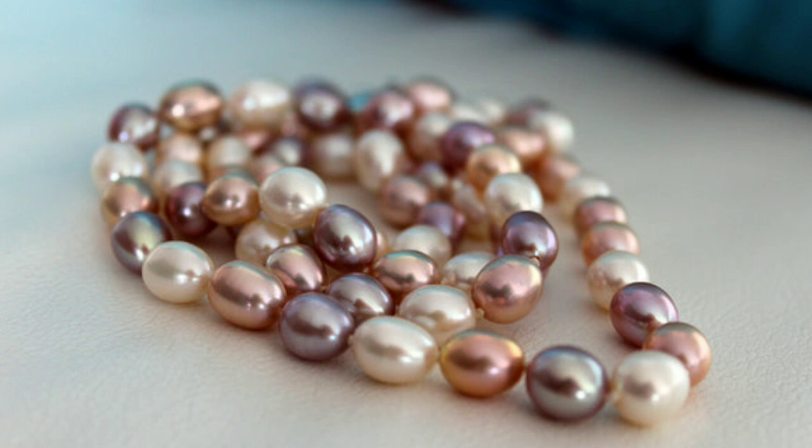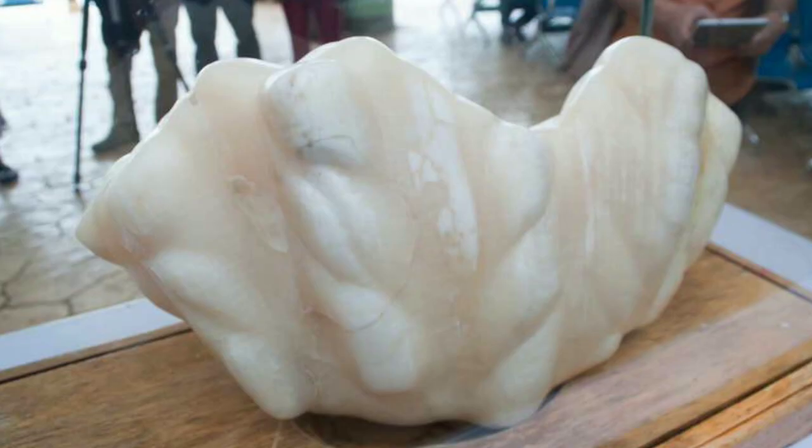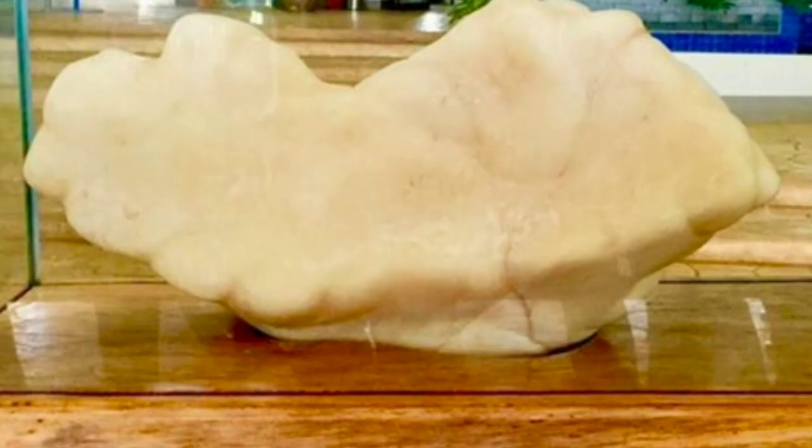So, we come now to the biggest, and I share with you the biggest recorded natural pearl in the world, the Pearl of Puerto, often known as the Pearl of Puerto Princesa. A Filipino fisherman discovered it in the sea of the Philippine islands. It weighs 75 pounds and it is 2.2 feet long and wide. It was found back in 1996.